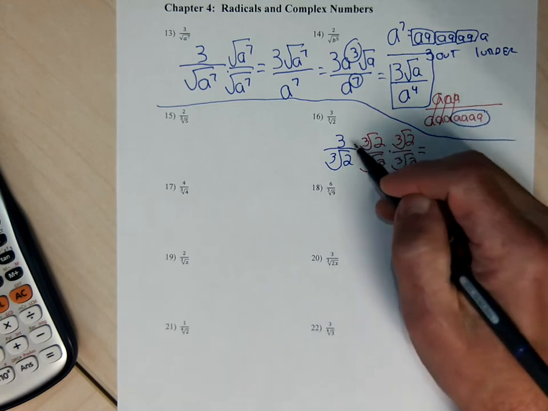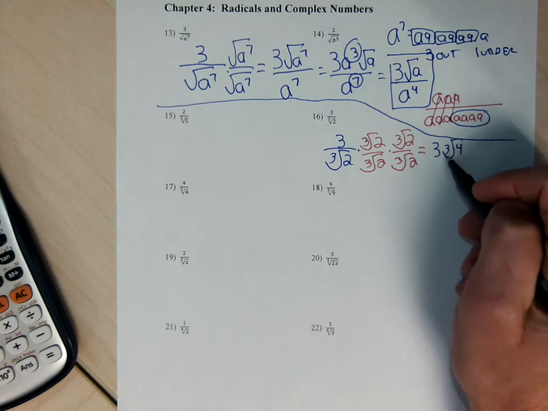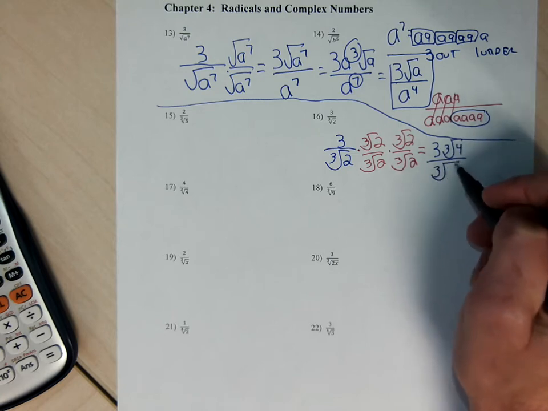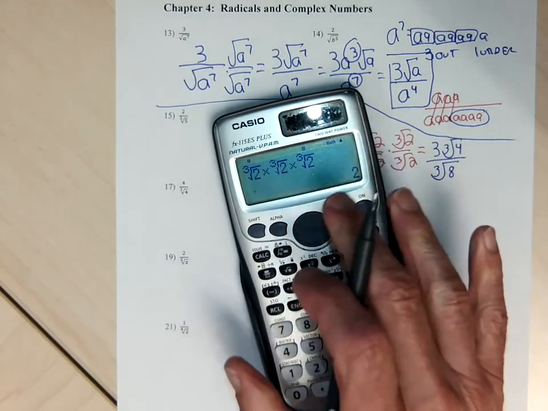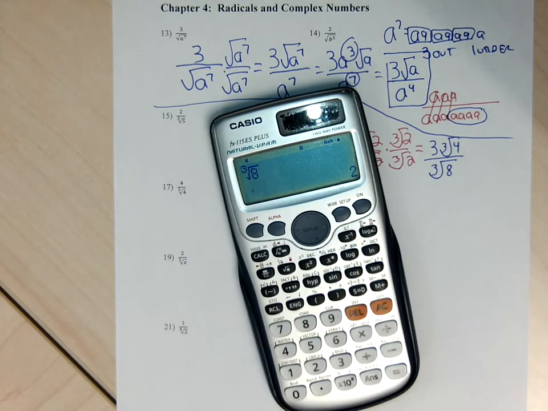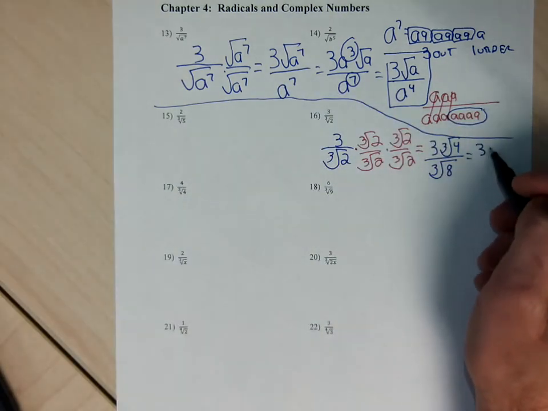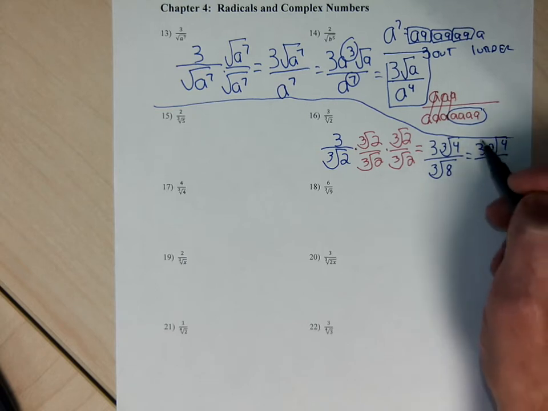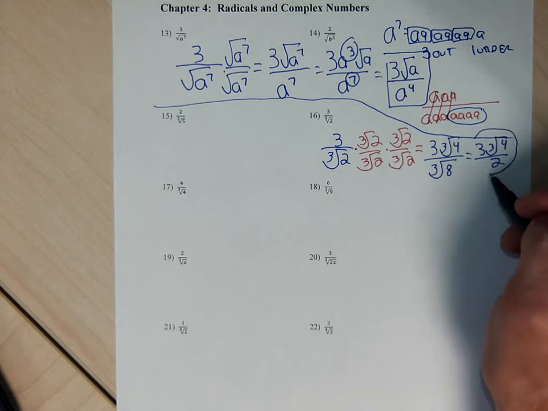Doing this properly, the numerator would be 3 times the cube root of 4, because I multiply the 2's under the radical. The denominator, I multiply the 2's under the radical and get cube root of 8. The cube root of 8 is 2. Anytime I multiply 3 identical cube roots, I get what's under one of the cube roots without the cube root symbol. So this is going to be 3 cube root of 4 over 2. This 2 and the 3 don't cancel, and I can't cancel the number outside a radical with a number under a radical.